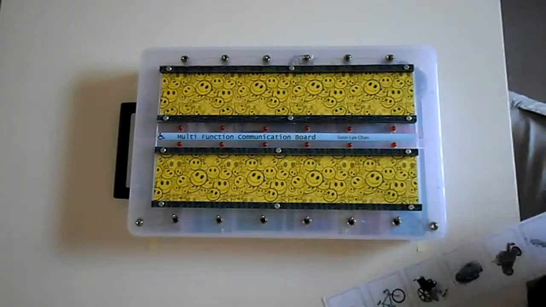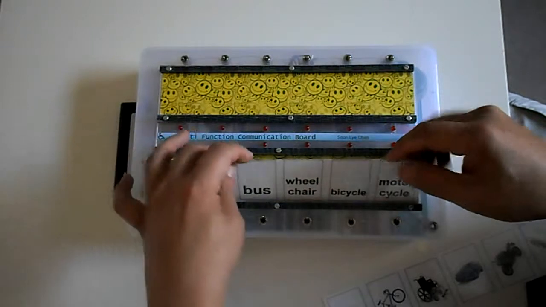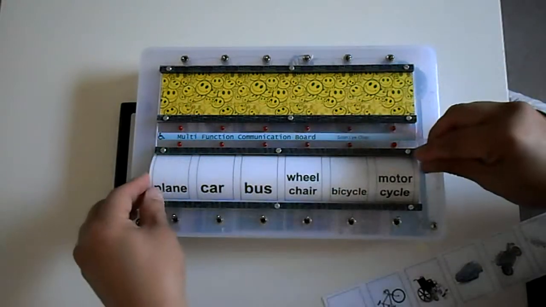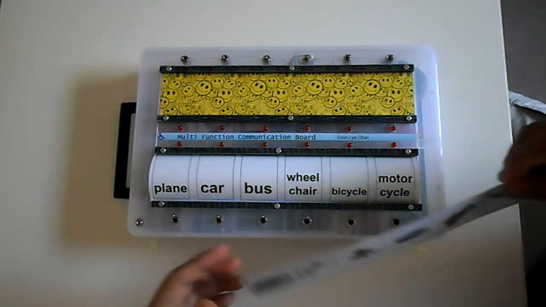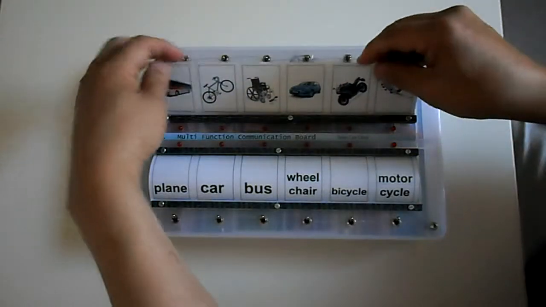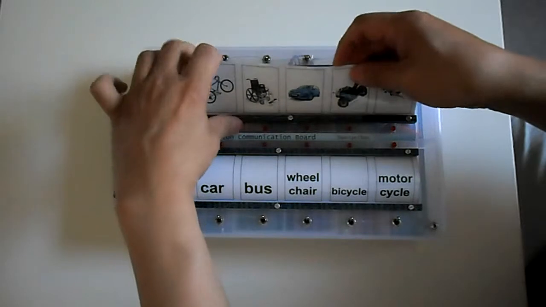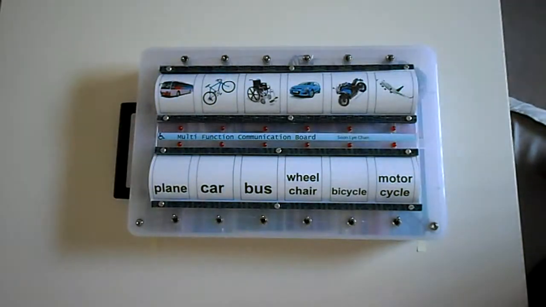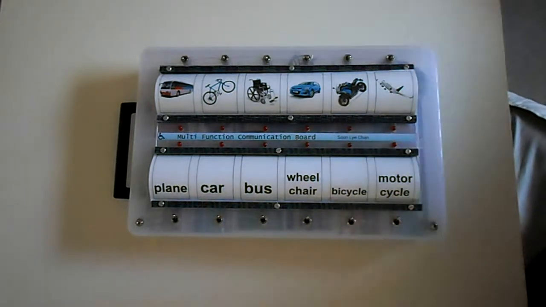So firstly, we'll place down here the words on the lower block, and on the upper, let's have the images. Notice how simple it is to add the things in.